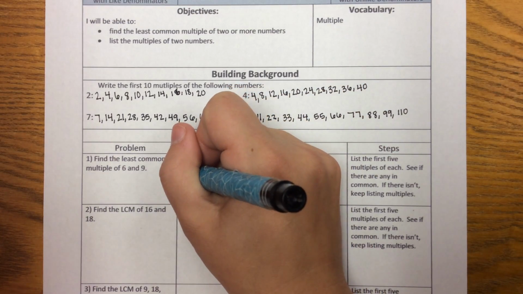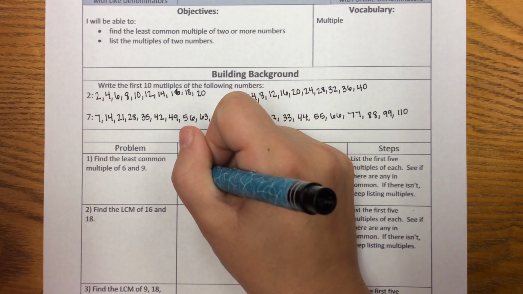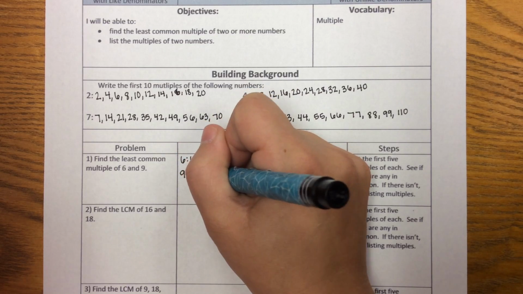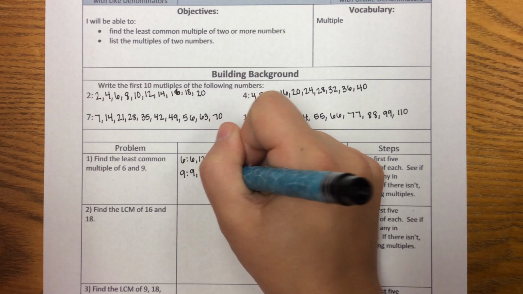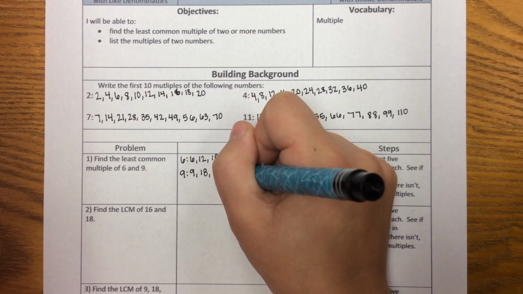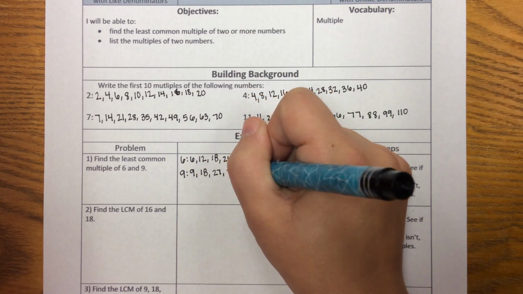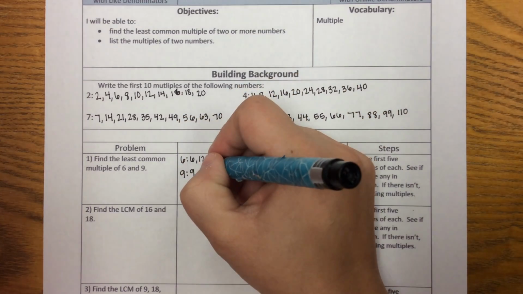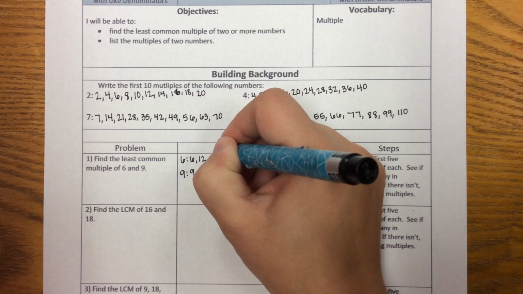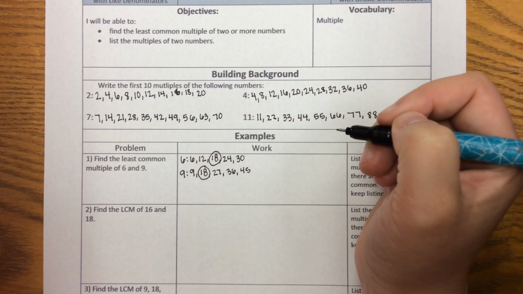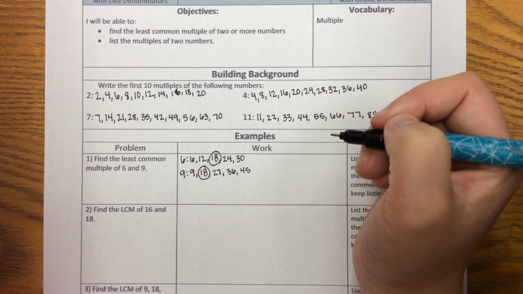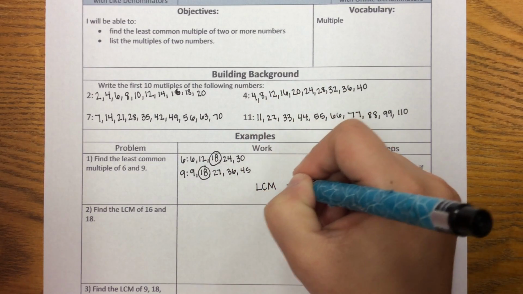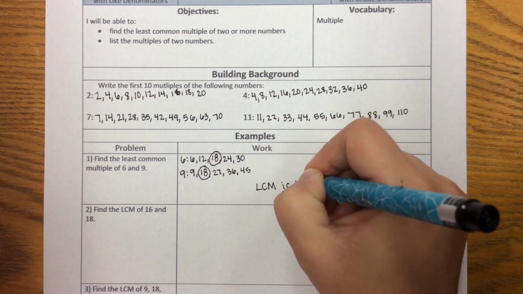Okay, and then 9. For 9, 9 times 1 is 9. 9 times 2 is 18. 9 times 3 is 27. 9 times 4 is 36. And 9 times 5 is 45. So do they have anything in common? And they do. They have an 18 in common. Okay, so my least common multiple is 18.